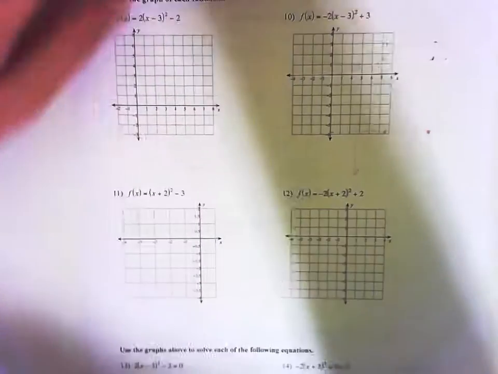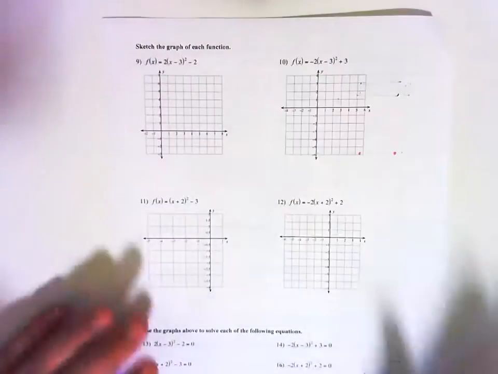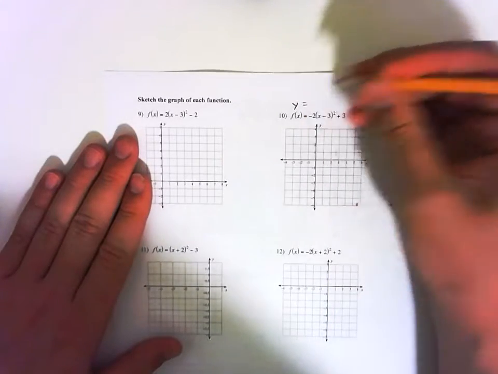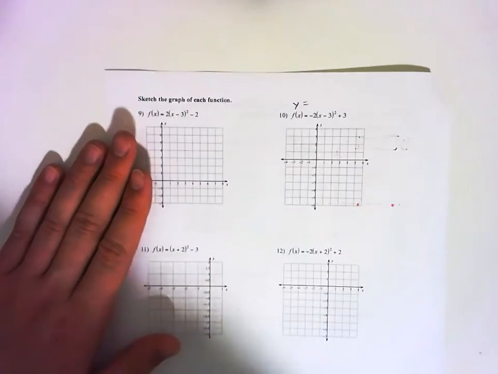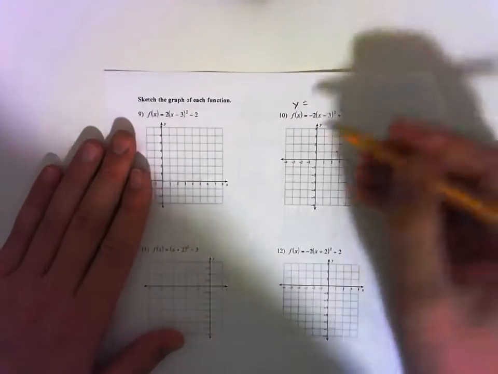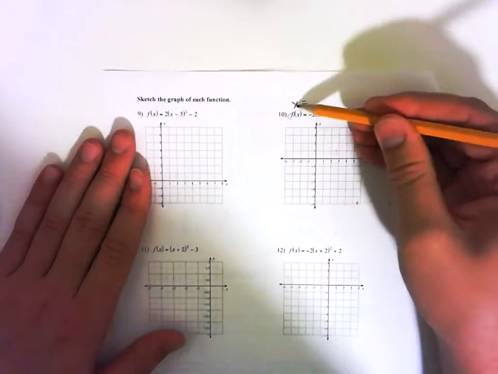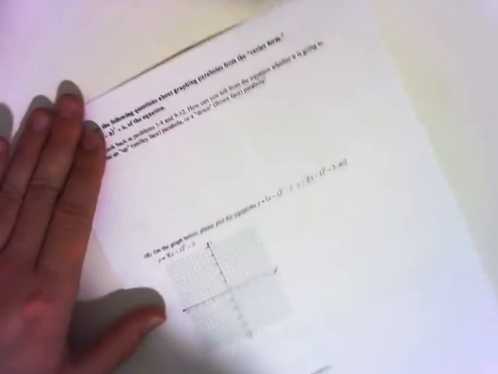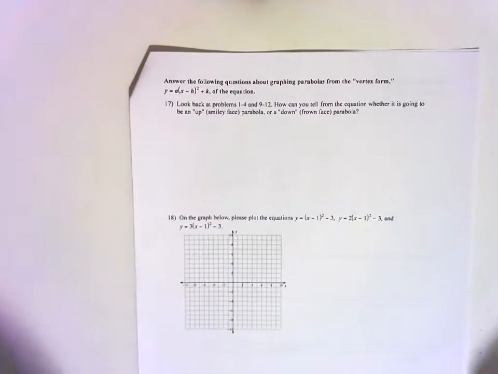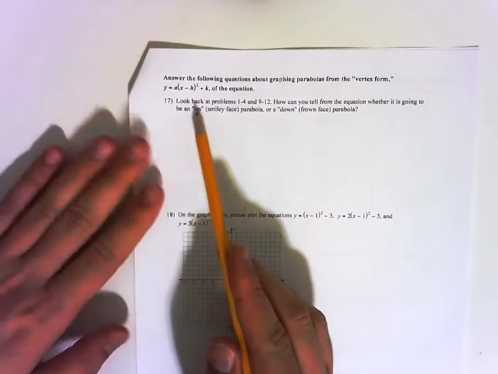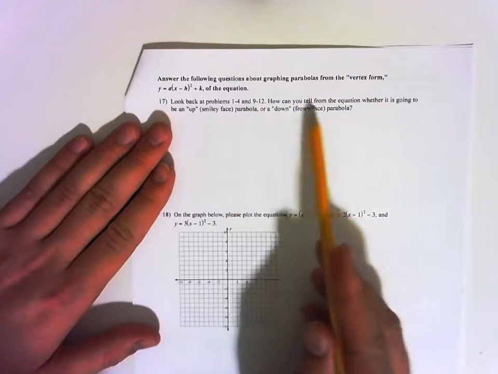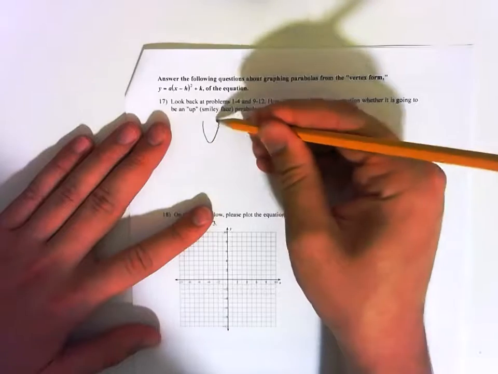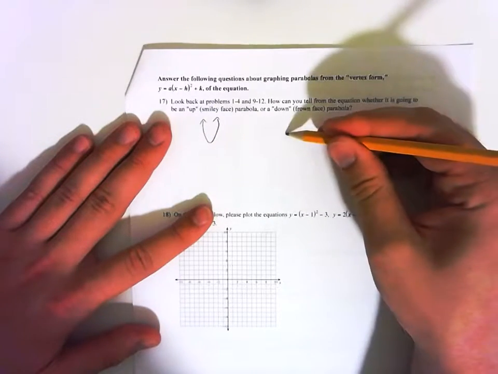This second page, or the back of the first page, is the same exact thing. F of x is just like y equals. Don't let it throw you off, okay? It's just an equation, a function called f instead of y. And x is just saying what the variable is. All right. Look back at problems 1 through 4 and 9 through 12. How can you tell from the equation whether it is going to be an up parabola or a down parabola?